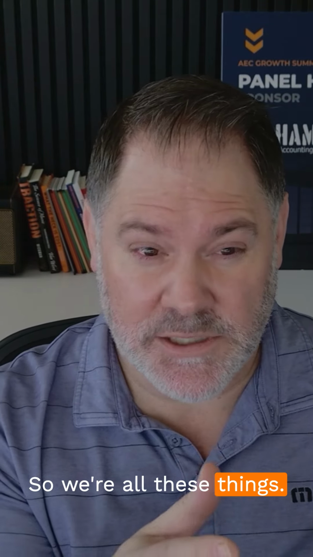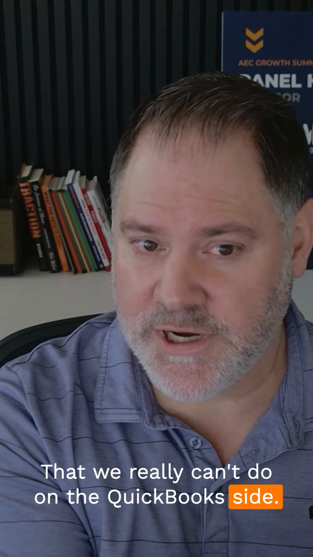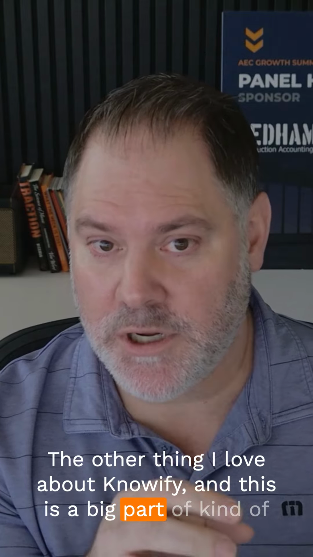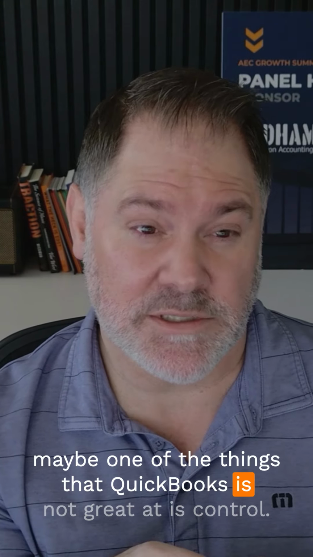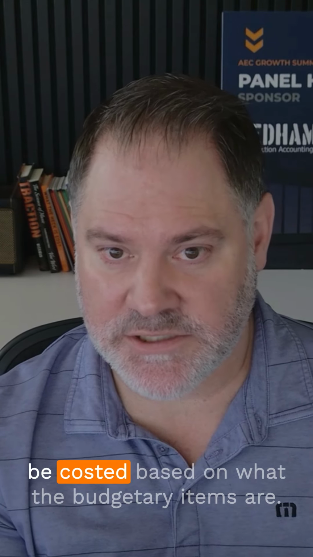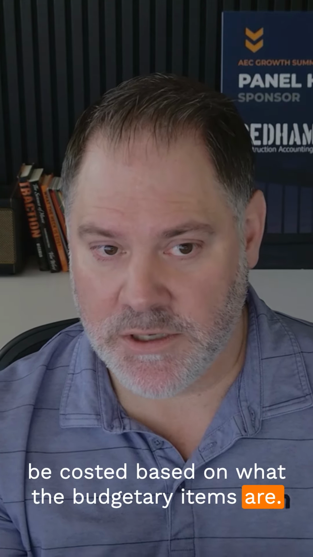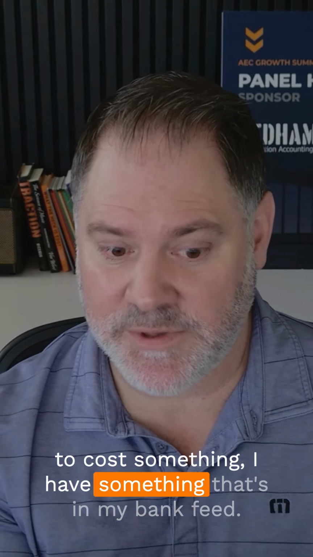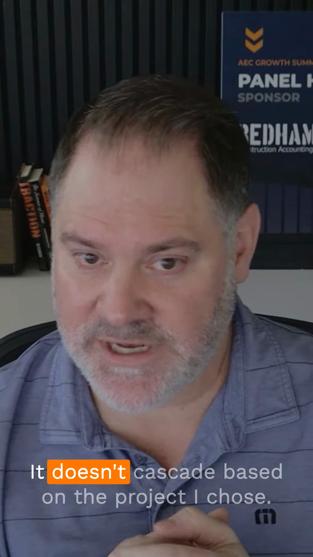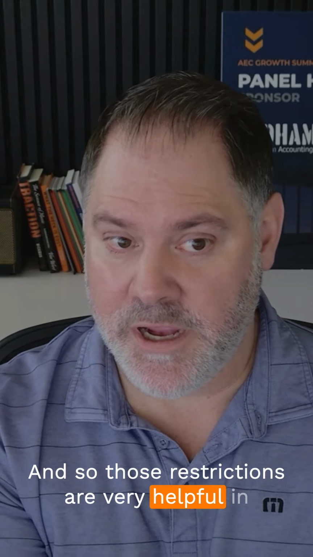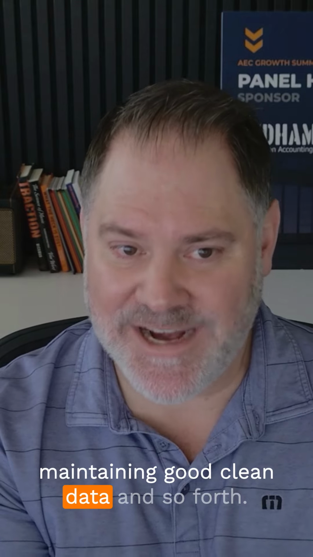So all these things that we really can't do on the QuickBooks side, we can do on the Notify side. The other thing I love about Notify, and one of the things that QuickBooks is not great at, is control. We can create restrictions that only allow certain things to be costed based on what the budgetary items are. On the QuickBooks side, if I'm trying to cost something from my bank feed, I see everything. It doesn't cascade based on the project I chose. So those restrictions are very helpful in maintaining good, clean data.